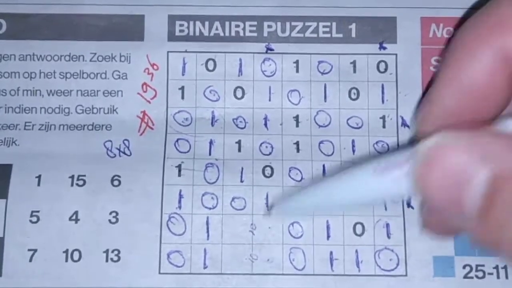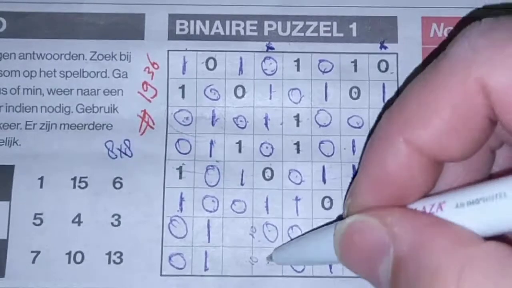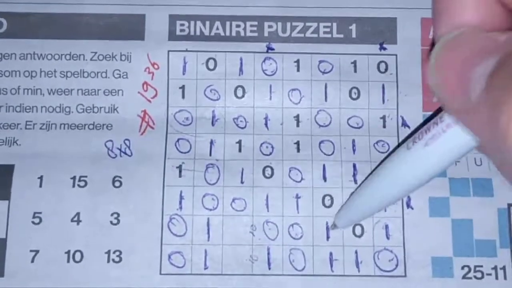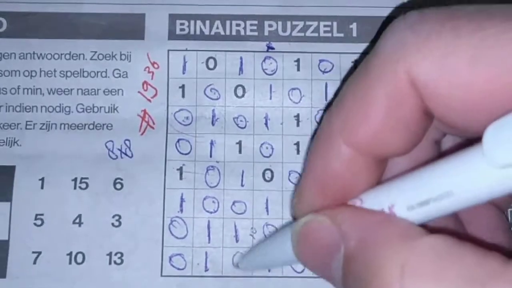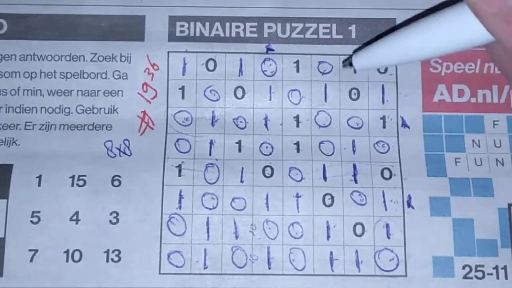We have a 1 here, this should be an O. We have an O there, this should be a 1. Double O here, 1 there, 1. Between two 1's comes an O. So finished in 6 minutes.